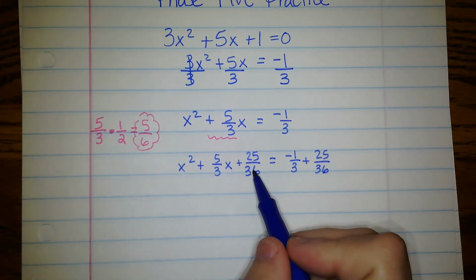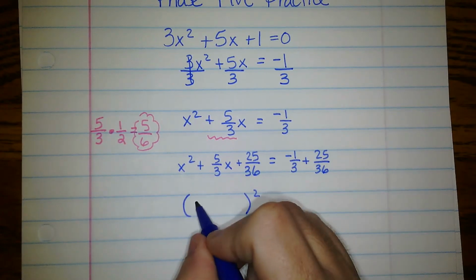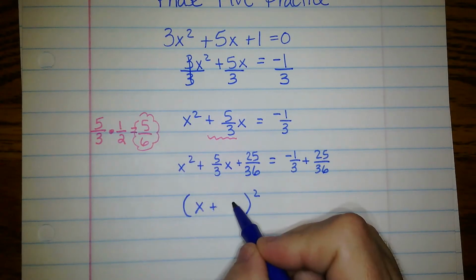Now I'm physically going to complete the square. I'm going to make my square term. I'm going to have x plus, and this is the 5/6. This is what goes over here.